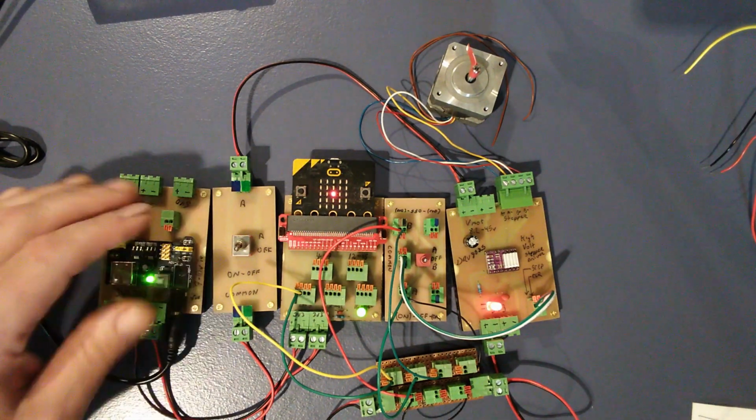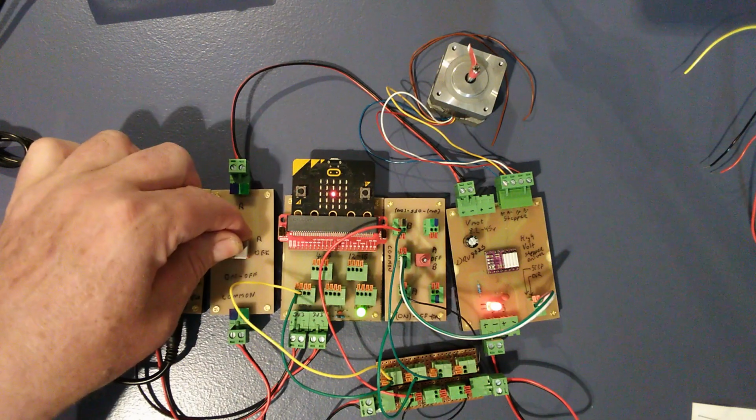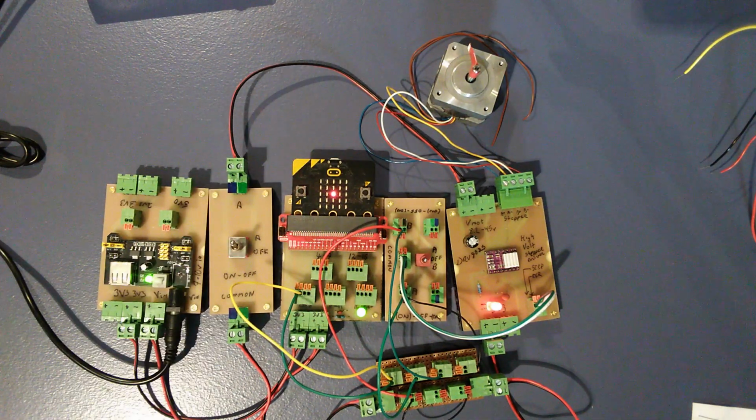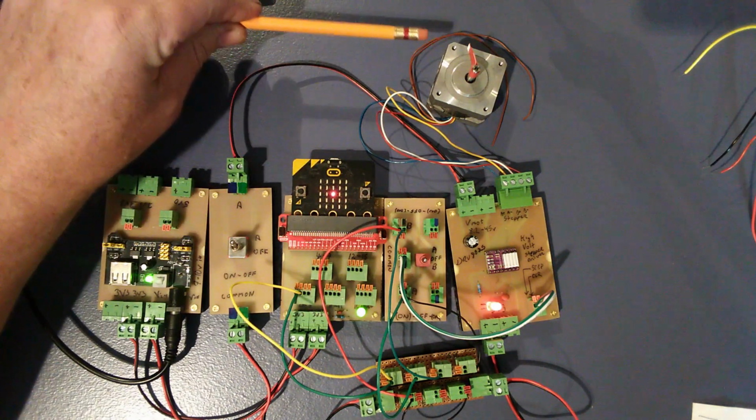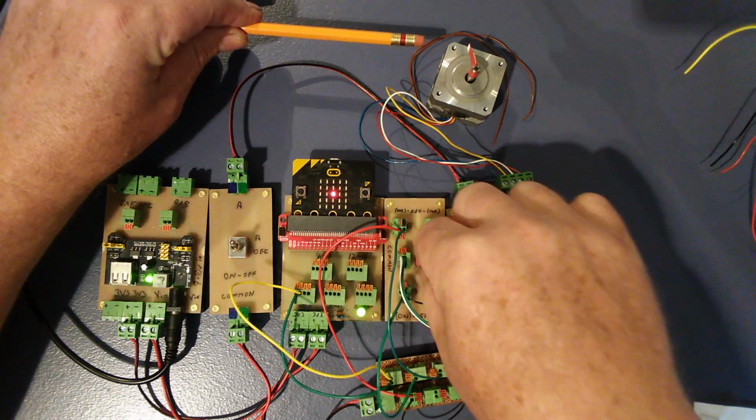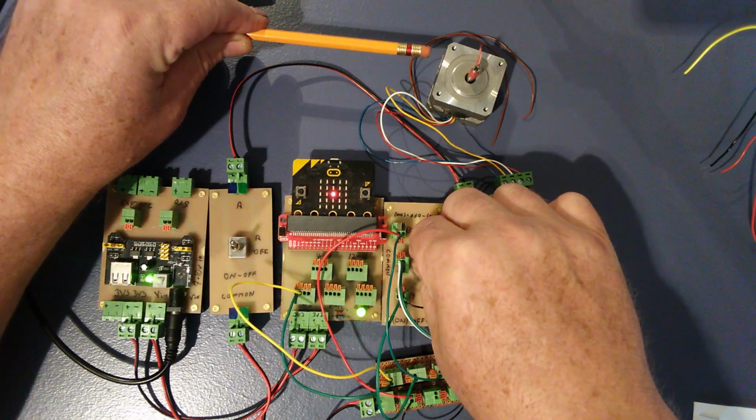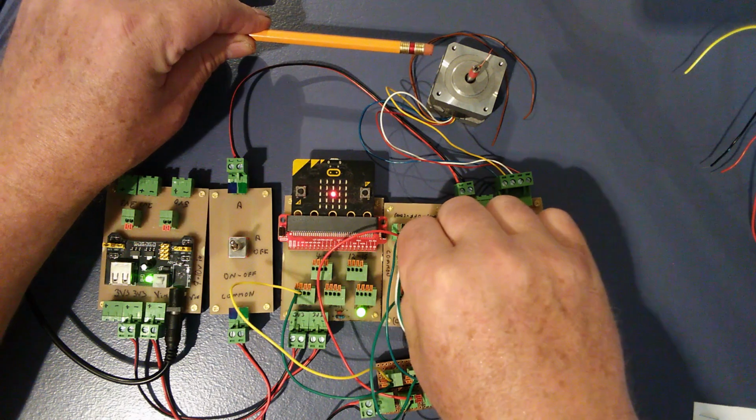If I need to control a second stepper motor, I simply add new modules. Of course, the code in the microcontroller needs to be updated to facilitate this, but that is just software, and is much easier and quicker to turn around than creating an entirely new board.